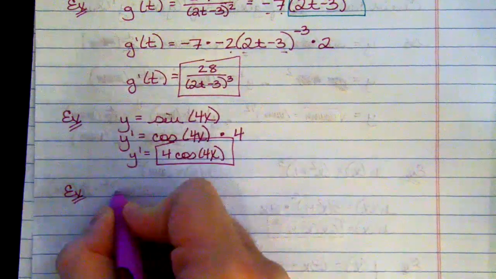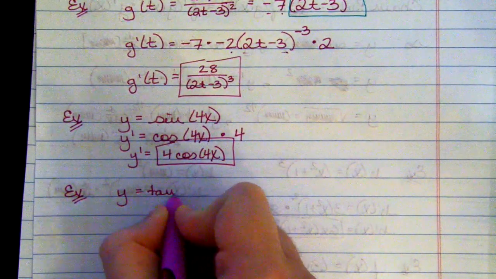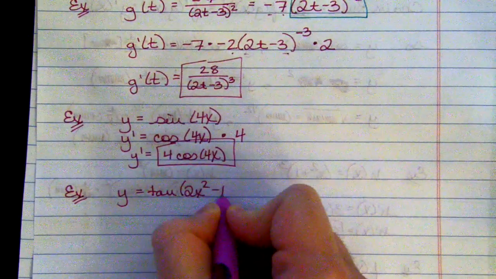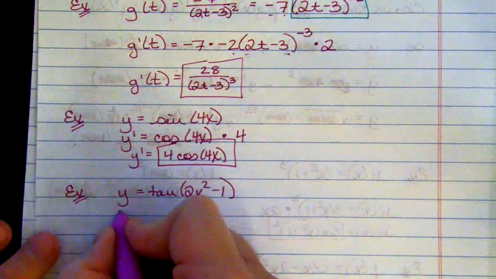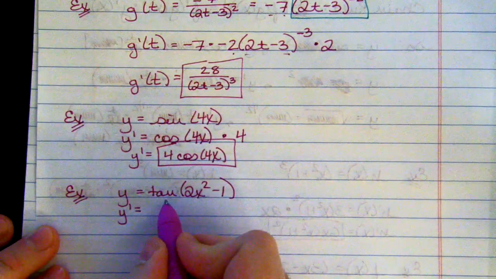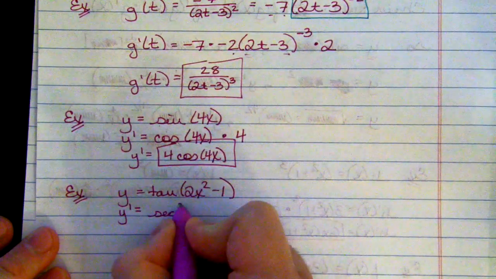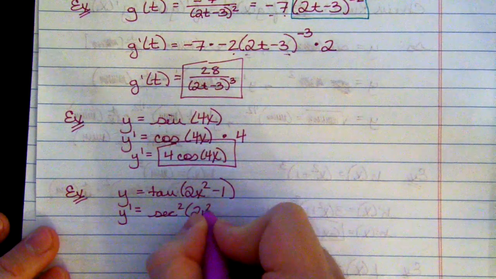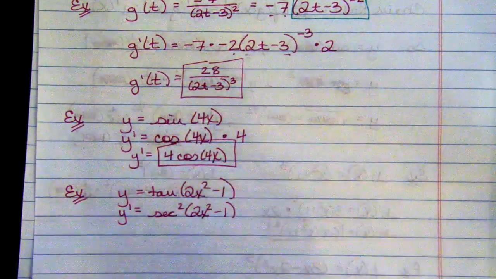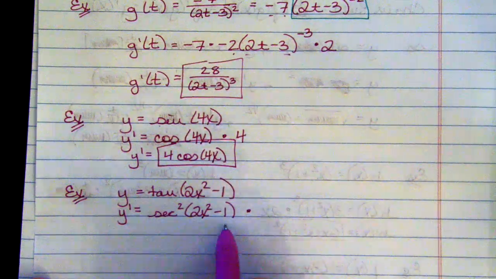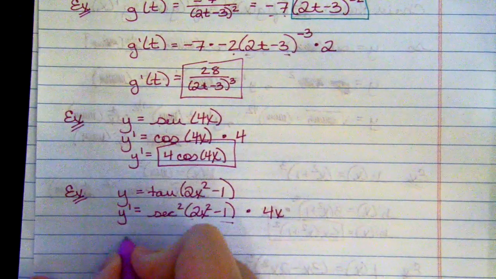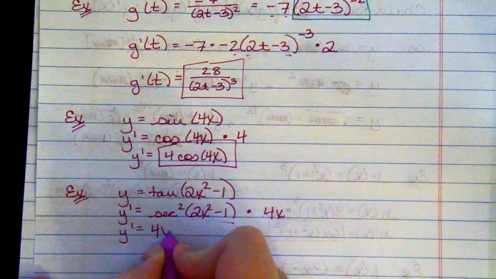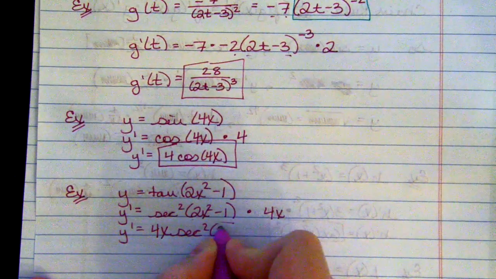How about this one? Y equals the tangent of 2x squared minus 1. Take a moment and try this one, and I'll make the video pause. Y prime is going to equal the derivative of the tangent, which is secant squared of 2x squared minus 1, times the derivative of the thing inside. The derivative of that thing looks like 4x minus 0. And now I'm just going to rewrite this as 4x times the secant squared of 2x squared minus 1.